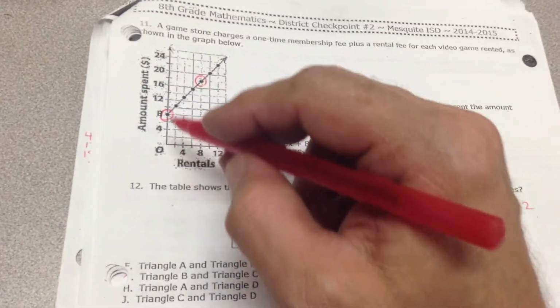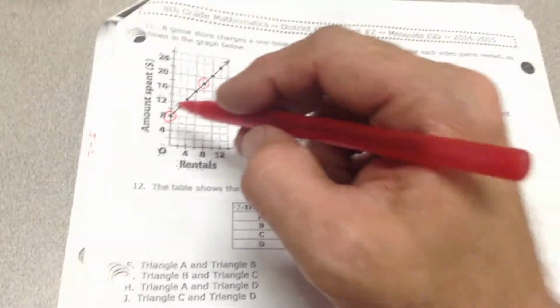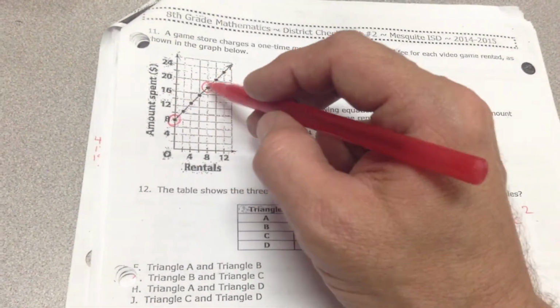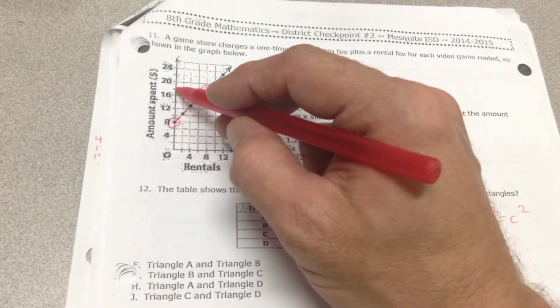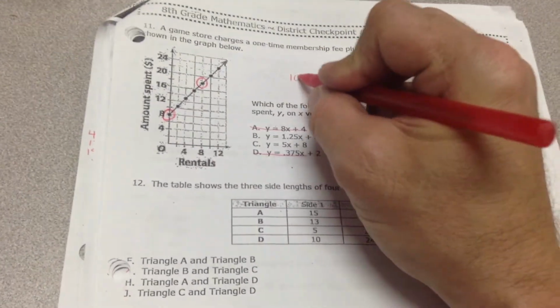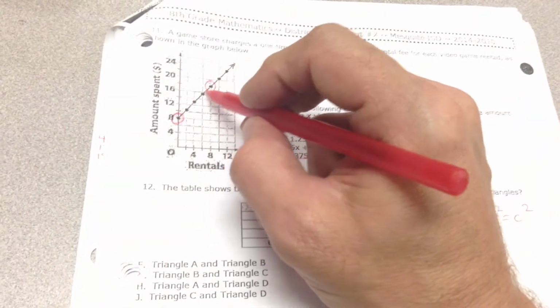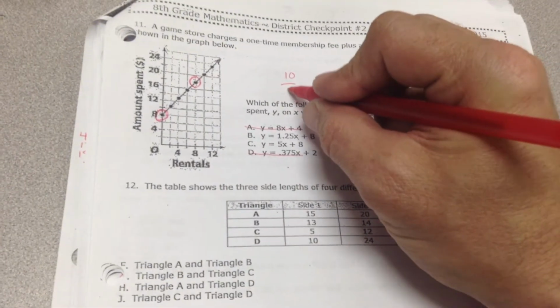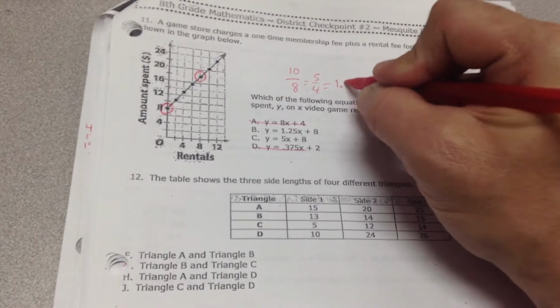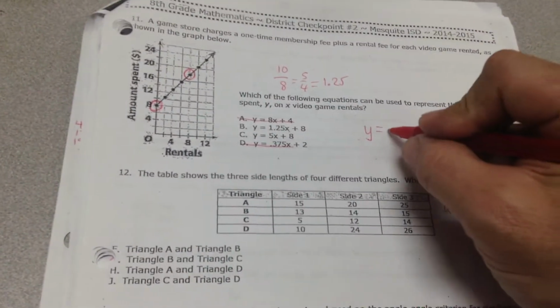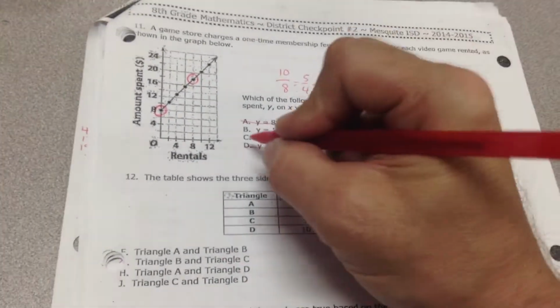Since it's not proportional, we got to take 2 points, and you could just do rise over run. So if I go rise from 8 to 18, that's up 10, and then over 8, so that's what my slope would be, which is 5 over 4, which if I put that in the calculator gives me 1.25. So that's what's going in front of the x, and that is answer B.